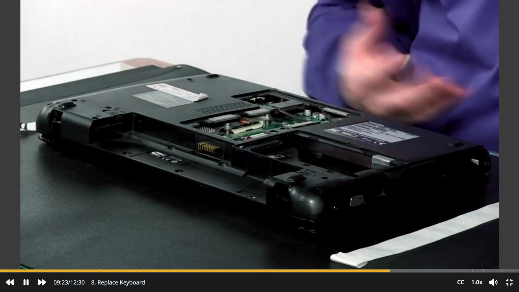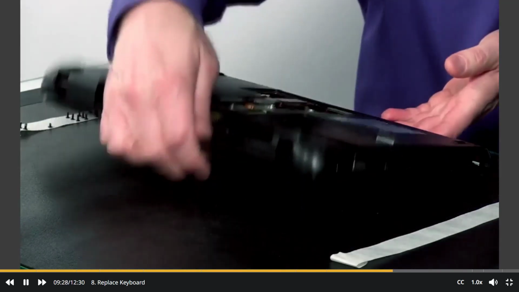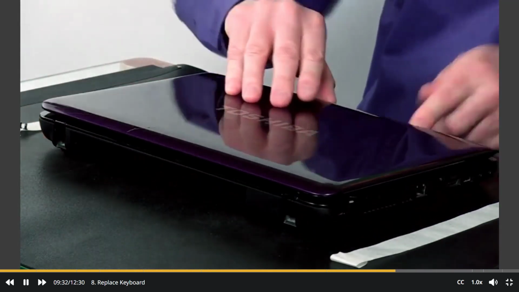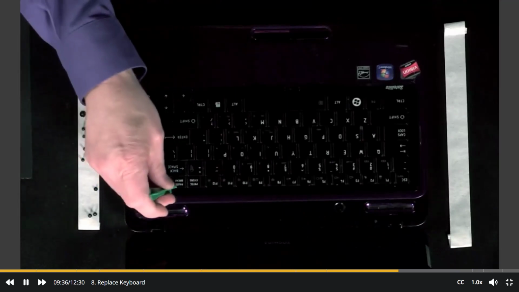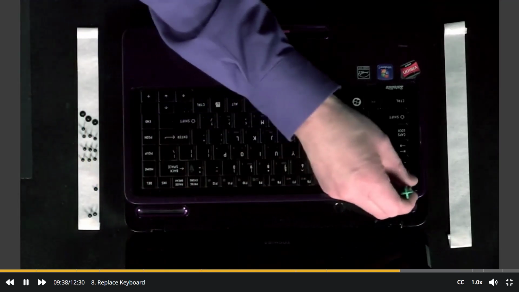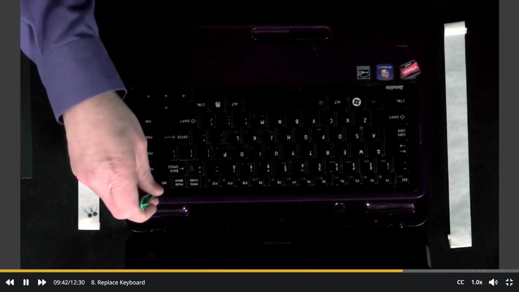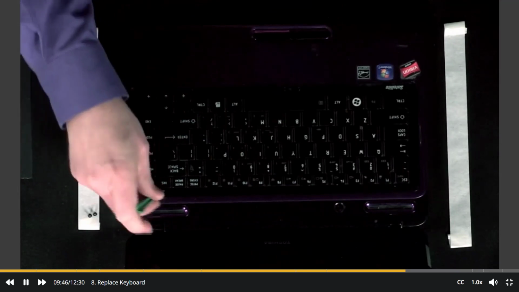At this point, all the screws have been removed from the bottom side. We need to flip it over and open it up. We still can't get at the keyboard yet because there are still more screws that have to be removed. The documentation tells me that there's a strip running along the top of the keyboard that has to be removed before we can get at the keyboard itself. Again, according to the documentation, I can just put my spudger underneath it and push it up.